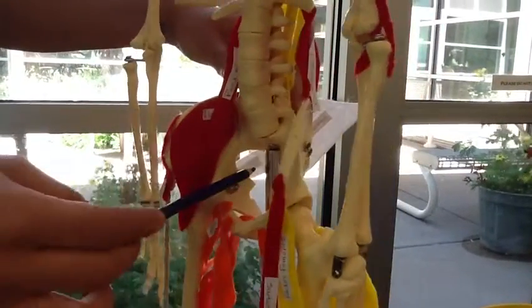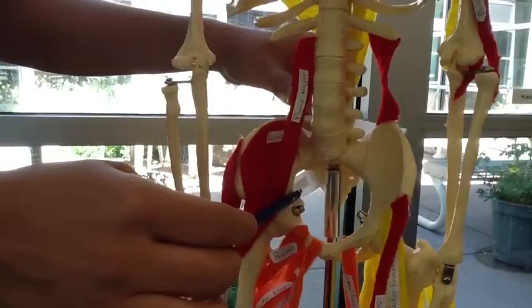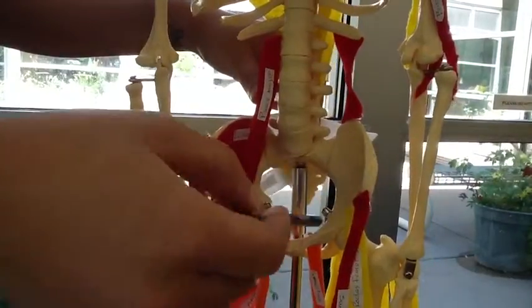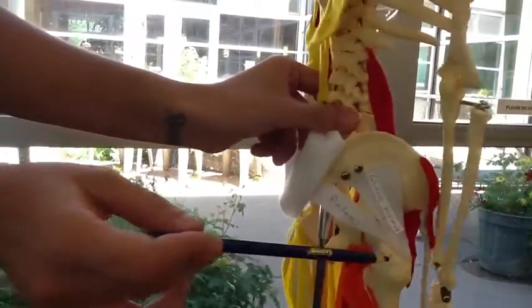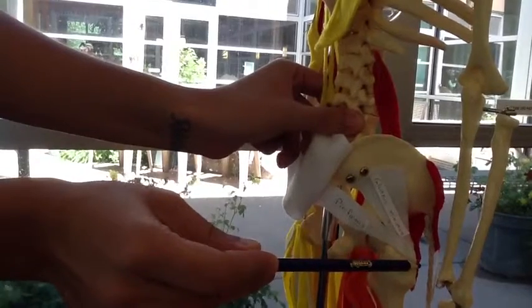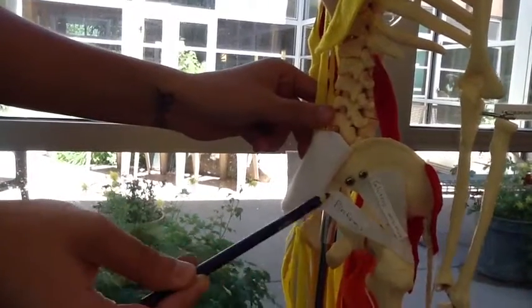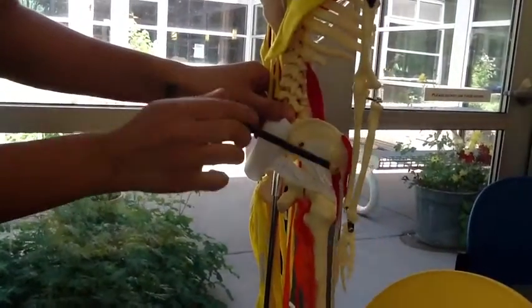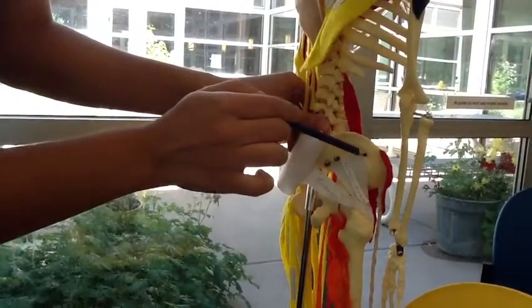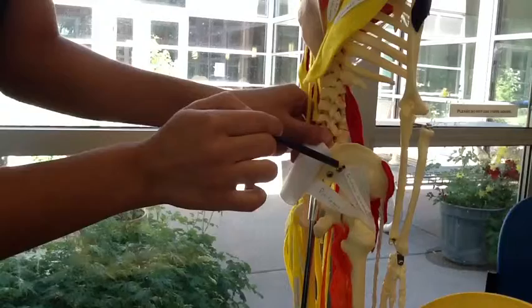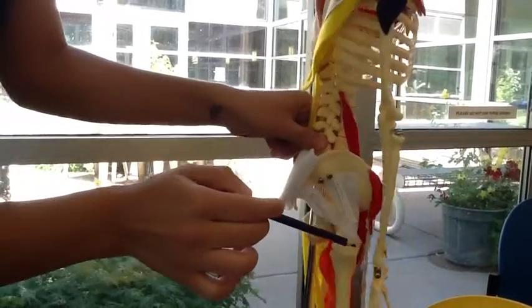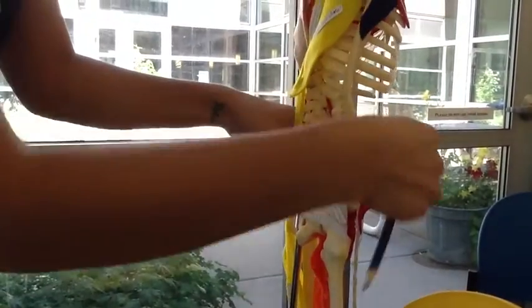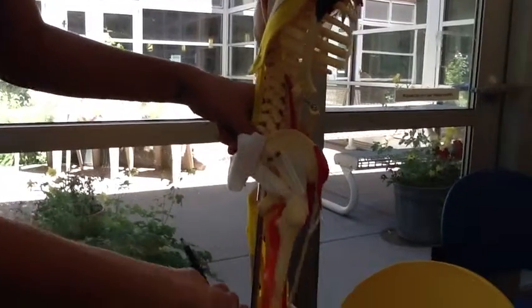First, we're going to be looking at the piriformis. You can see that the piriformis originates on the anterior surface of the sacrum, and it inserts on the greater trochanter of the femur. Its action is lateral rotation of the thigh. Then we're moving on to the gluteus minimus, minimus meaning little. It originates on the lateral surface of the ilium and inserts also on the greater trochanter of the femur. Its job is to adduct the thigh and rotate the thigh medially.